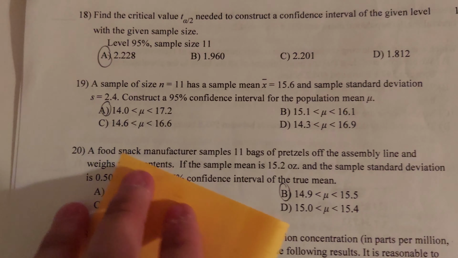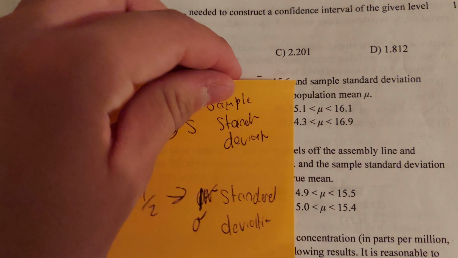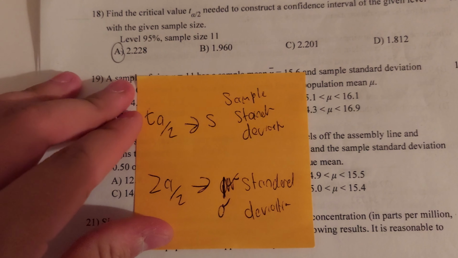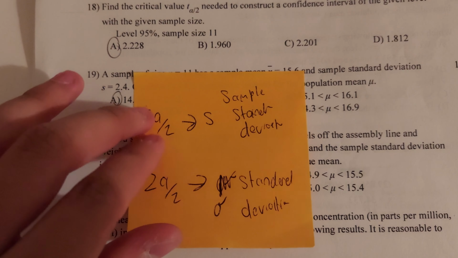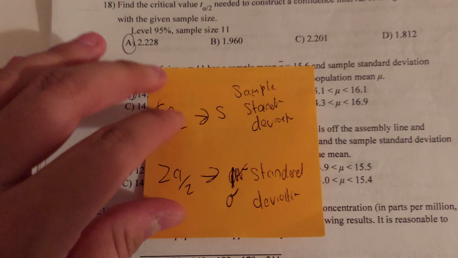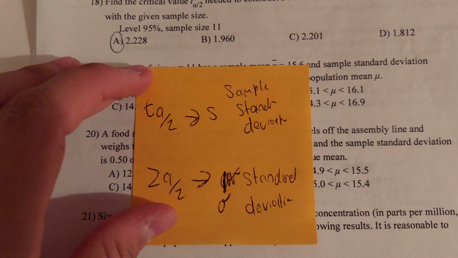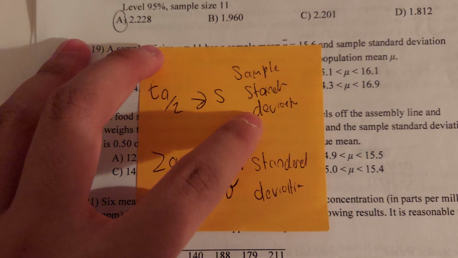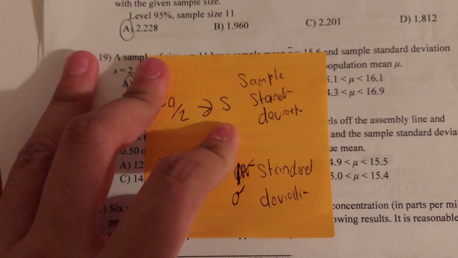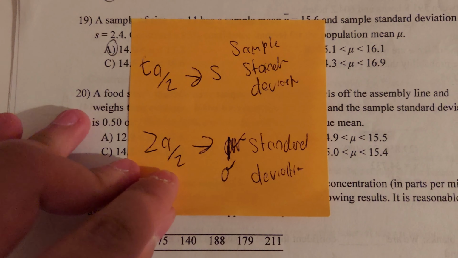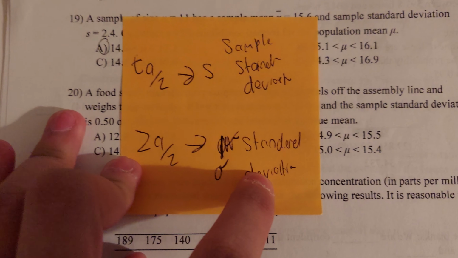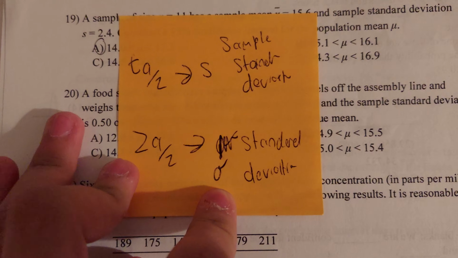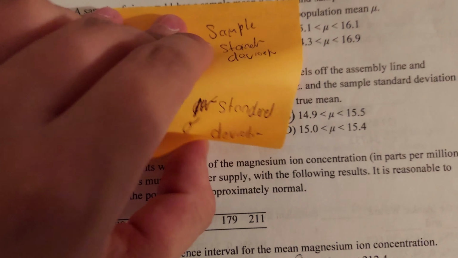Now before we get into that, I want to show you this. Since we're going into t alpha over 2 and its various formulas, I wanted to let you know the difference between the two. T alpha over 2 uses the sample standard deviation, represented by S, while z alpha over 2 uses the population standard deviation, represented by this little sigma. So I just want to get that out of the way.